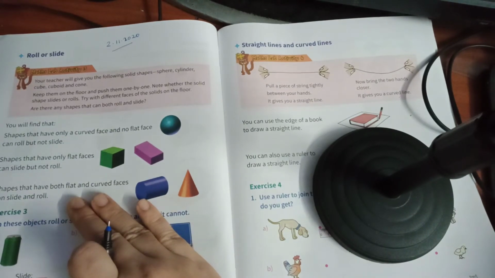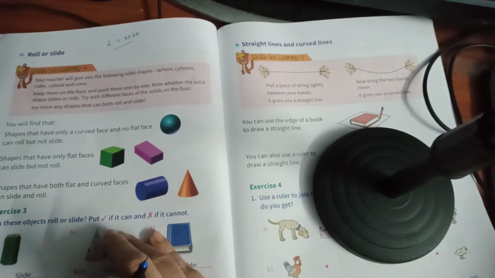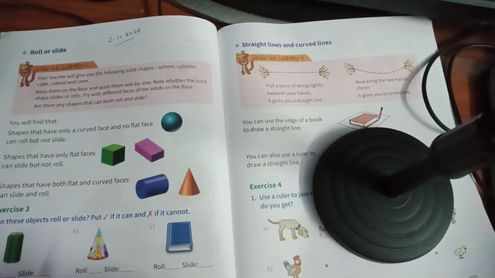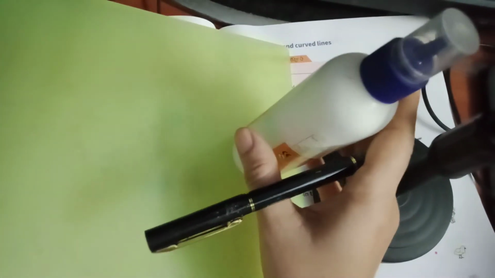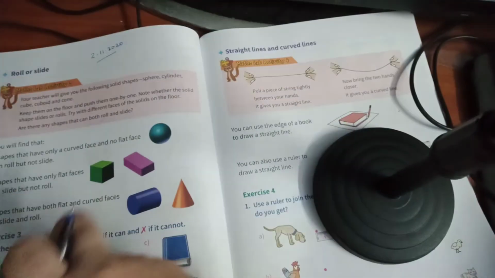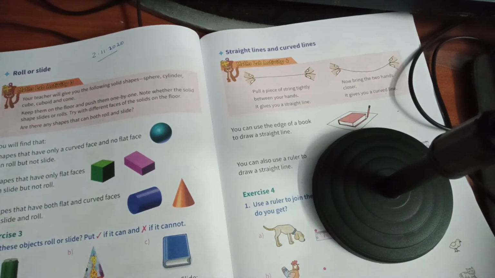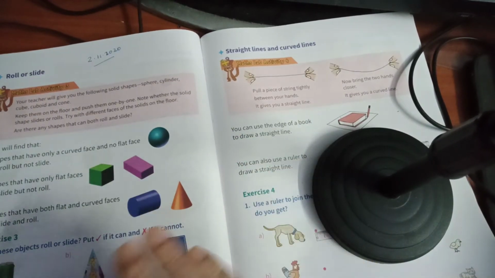Yes. Now, if we take shapes like cylinder and cone, I'm taking the same one to show as a slide. You can see the end is flat, so it can slide. Okay, this is too heavy, so I'm using a tape. See, the end can slide and it can roll also. Yes, so examples of cylinder and cone can roll and they can slide.